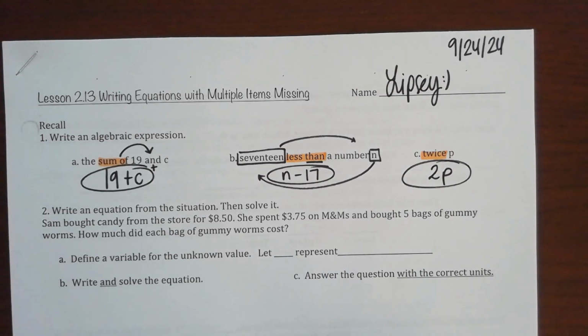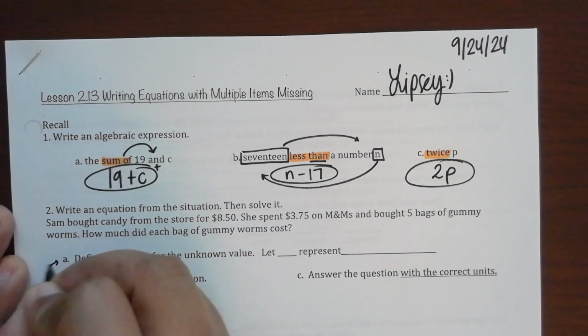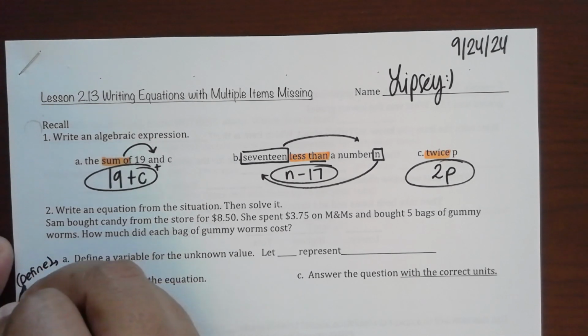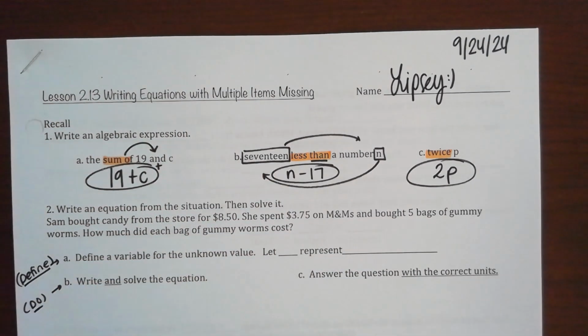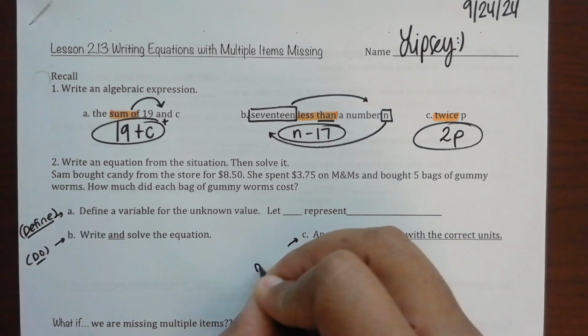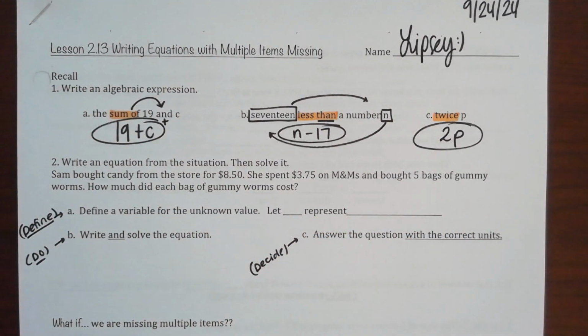Okay, so remember the 3D process. Define, do, decide. If you're someone that needs to write that, remember part A is the define step, meaning you're defining your variable. Part B is the do step, where you're writing and solving your equation. And the C part is the decide part, meaning you're writing your answer with the correct values or units. So, the steps here say write an equation for the situation, then solve it.